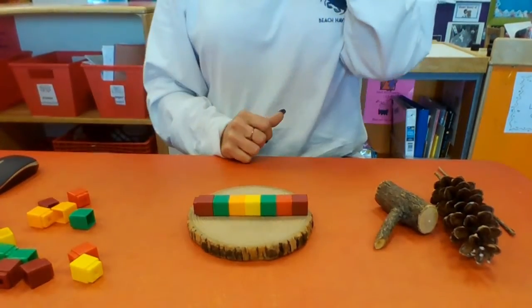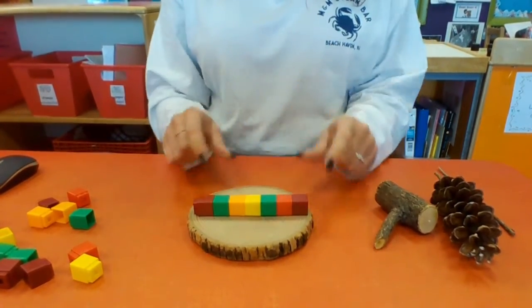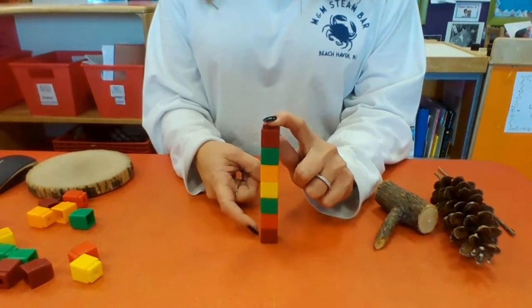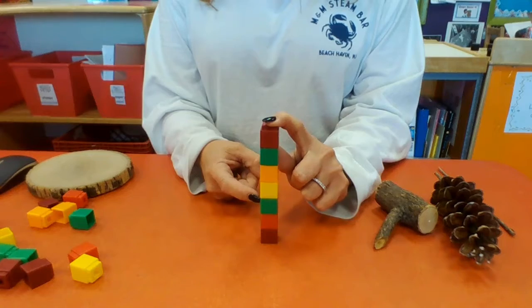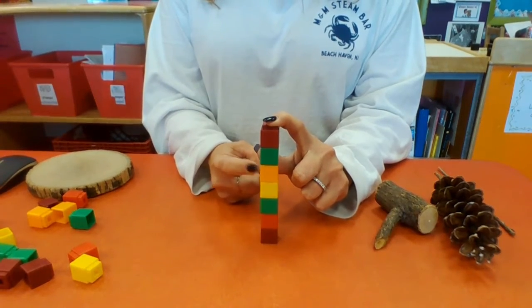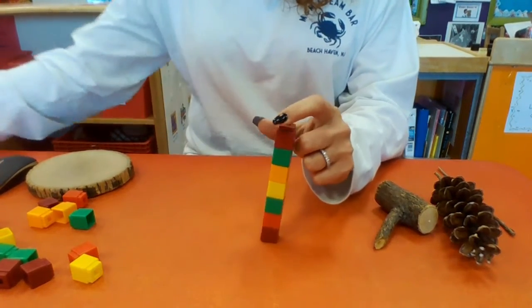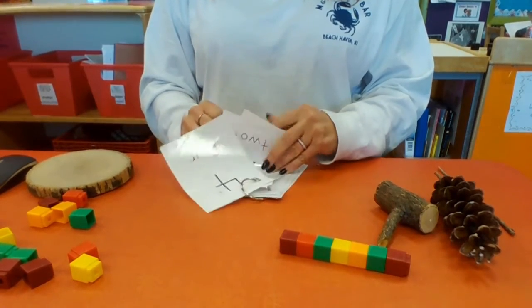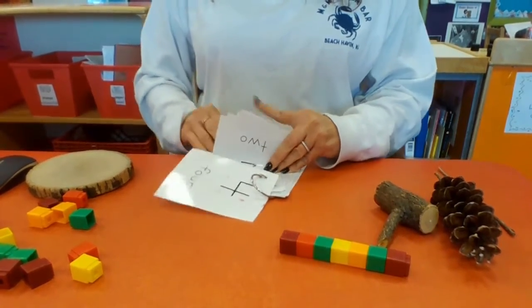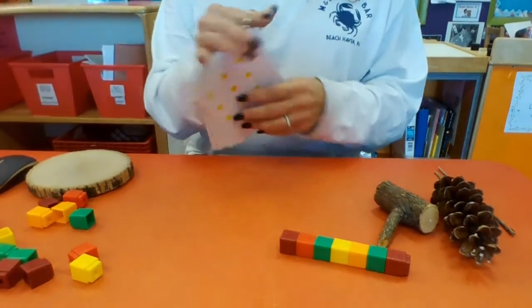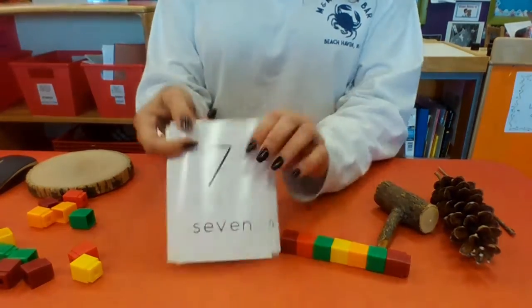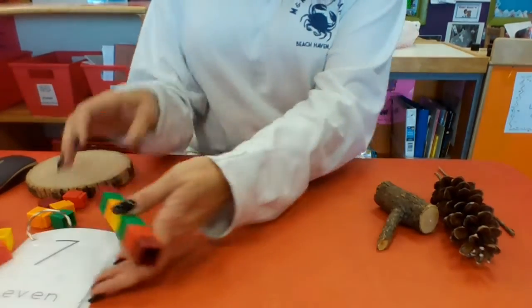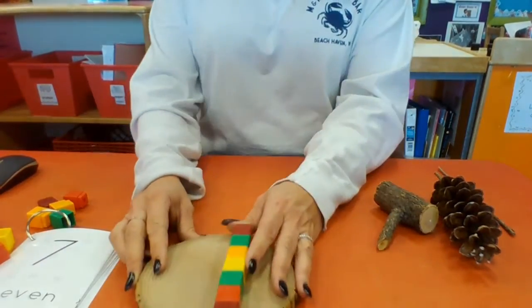All right, so I measured my tree round. And let's count how many cubes it is. 1, 2, 3, 4, 5, 6, 7. Miss Dawn's going to find her numeral 7 here to show you guys. And there is my numeral 7. So my tree round was 7 cubes.